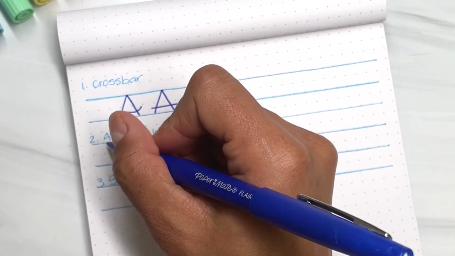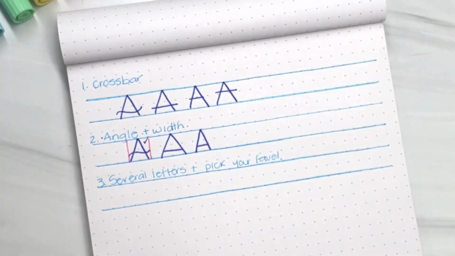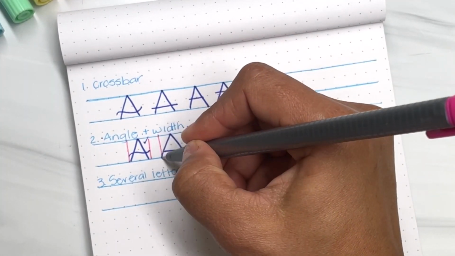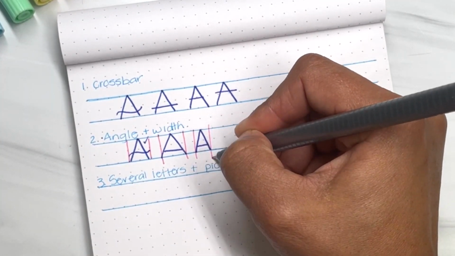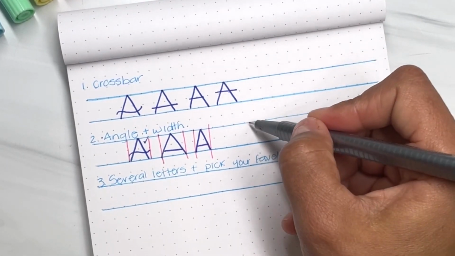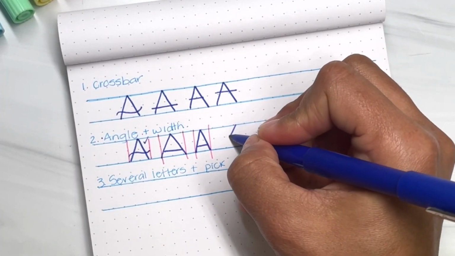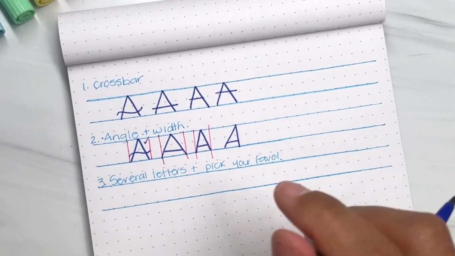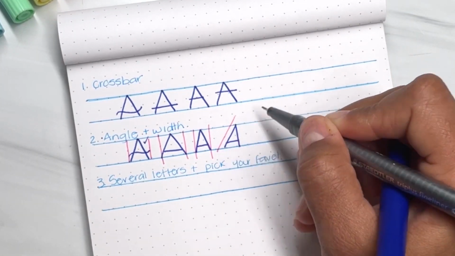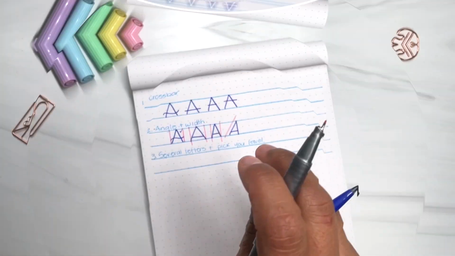And then another thing, like I mentioned, is the angle. If you see here, all these letters are straight, and then one thing that you can do is just do them slanted a little bit. So you can do something like this. If you see the angle, it's a little bit slanted. So that's another thing that you can do with your letters.